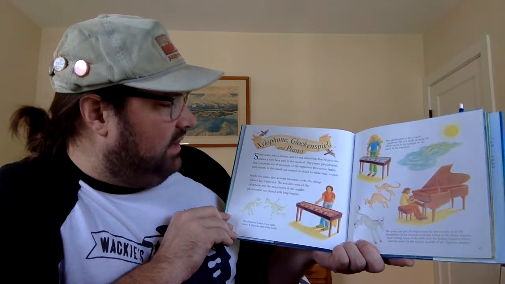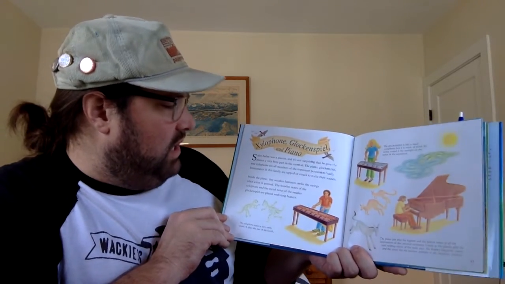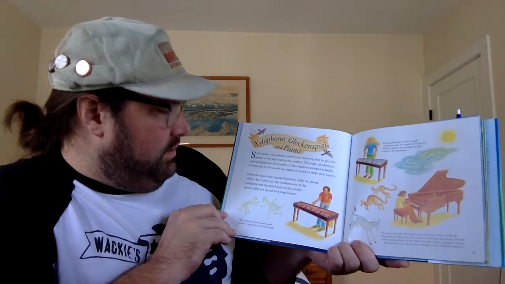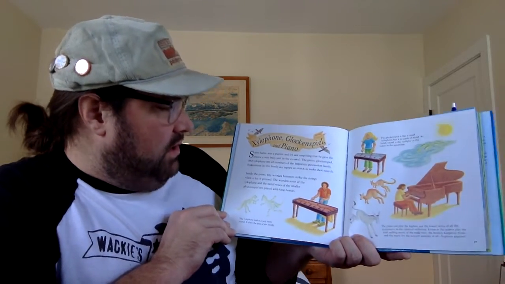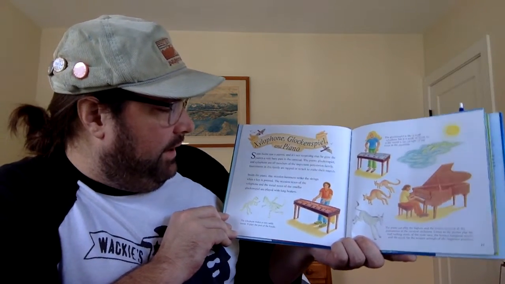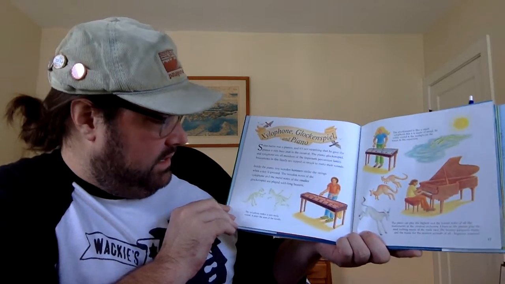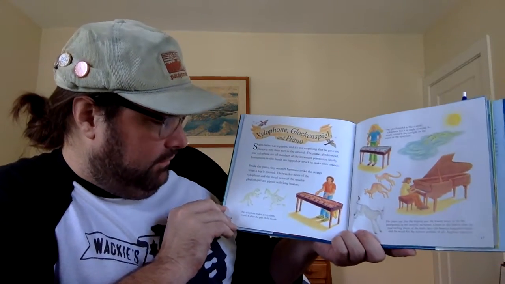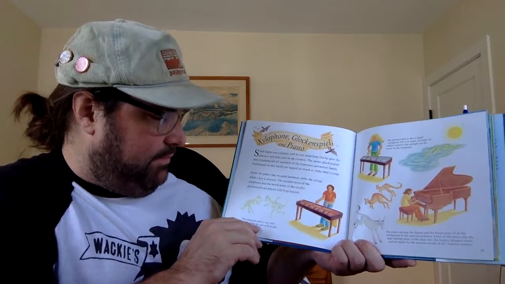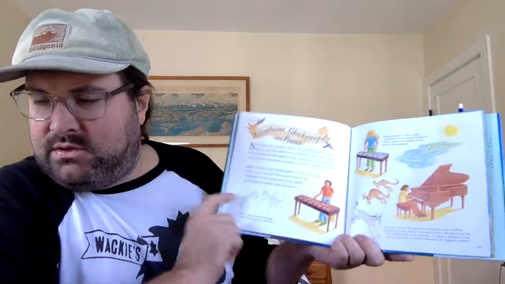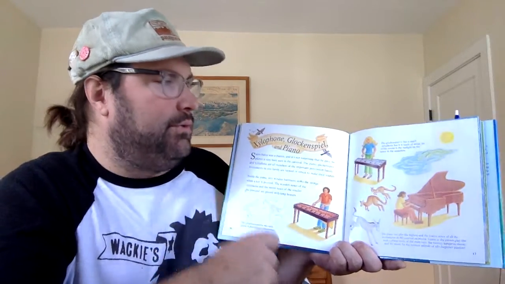Inside the piano, tiny wooden hammers strike the strings when a key is pressed. The wooden notes of the xylophone and metal notes of the smaller glockenspiel are played with long beaters. The xylophone makes a very rattly sound. It plays the part of the fossils. So we'll be doing the fossils on Friday, so you'll really hear that one.